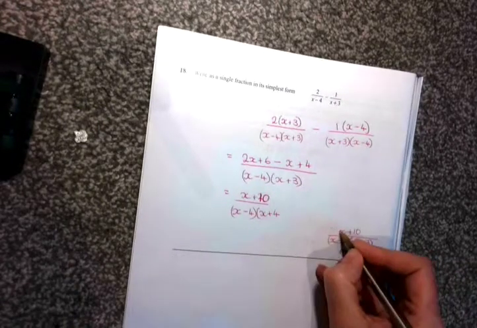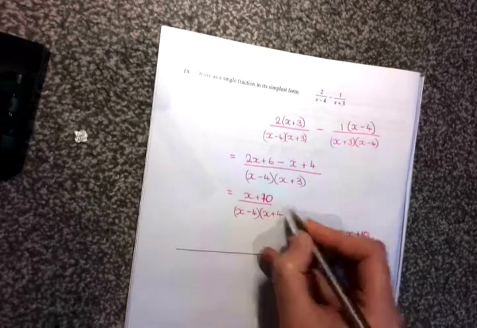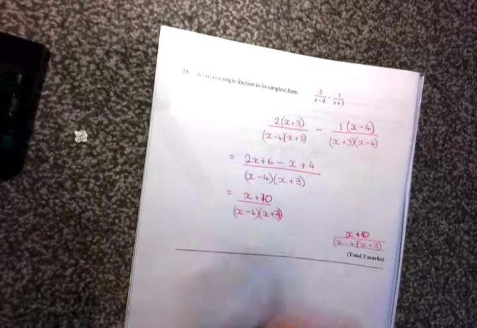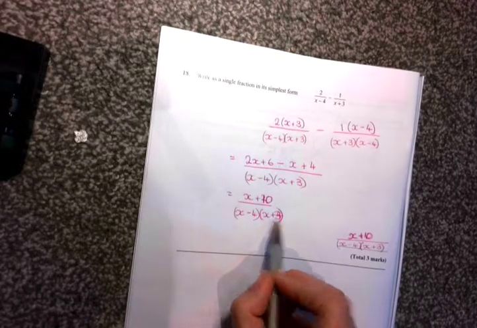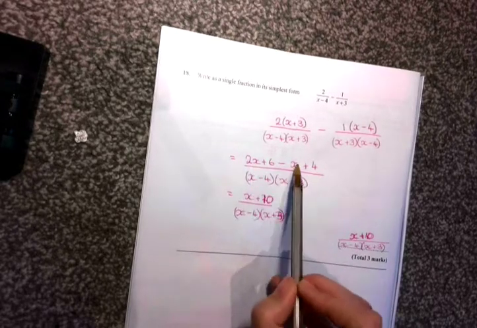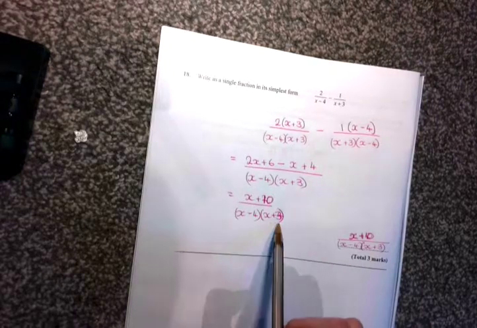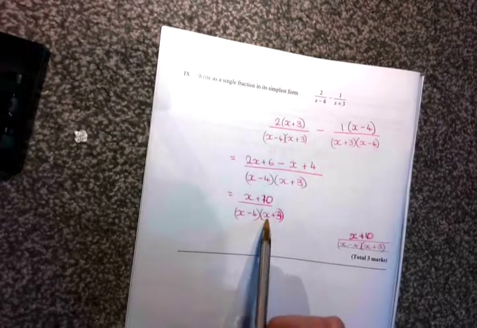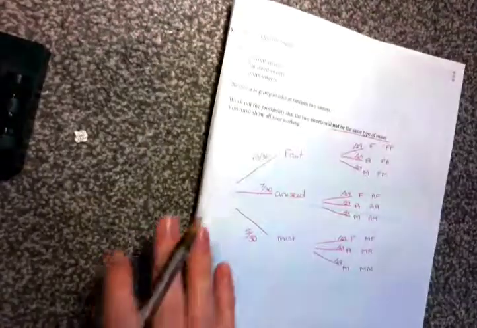So my final answer is x plus 10 over x minus 4, x plus 3. So 6 plus 4 is 10, 2x minus x gives me the x. Denominator stays the same, make sure you copy it correctly, and there's your final answer there.